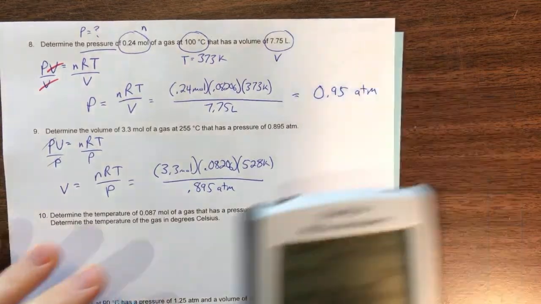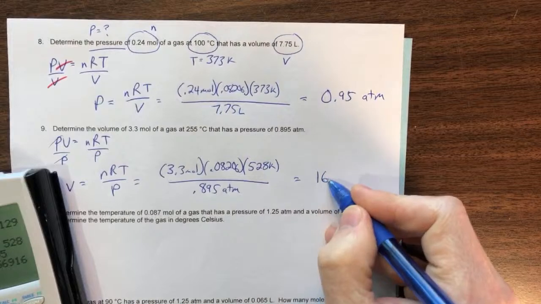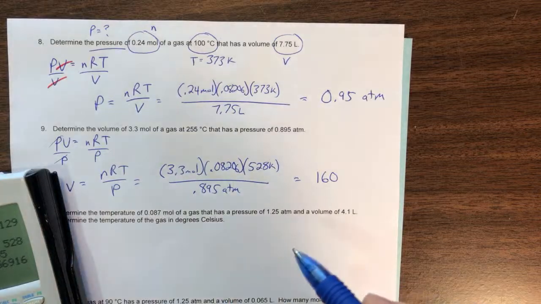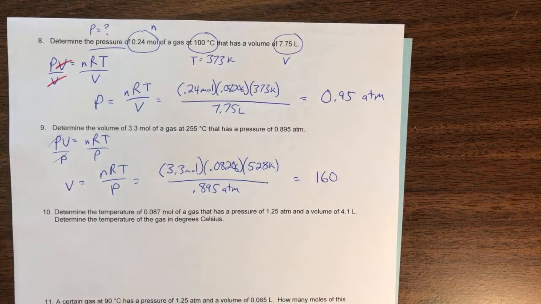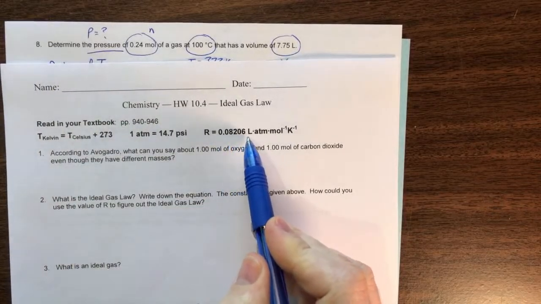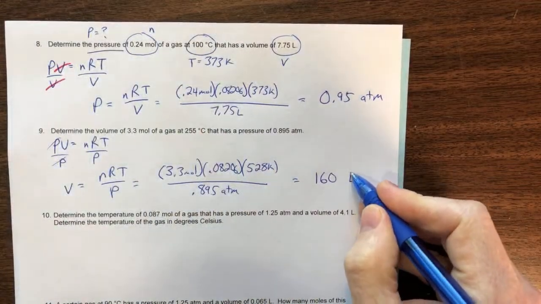So 160, and what are the units? 160 what? Well, the units, once again, go back to the units of R, 0.08206 liters. Liters is our volume unit, so this must be 160 liters. Okay?